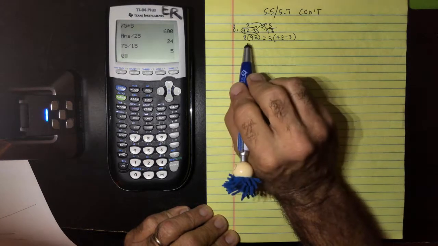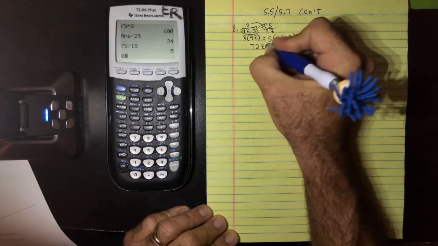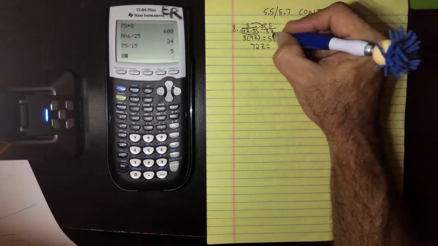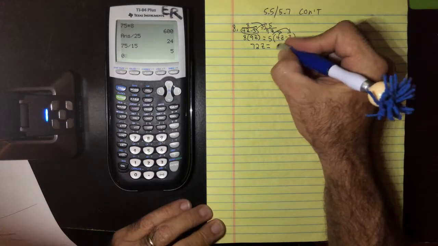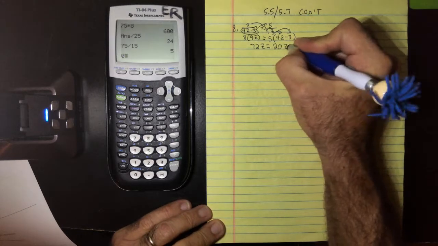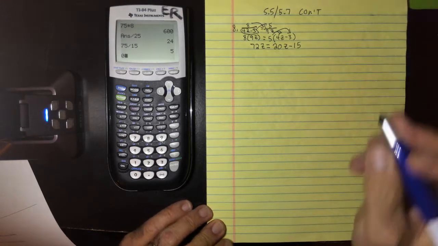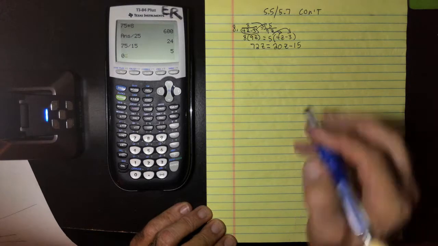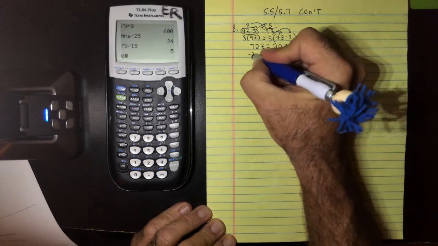Alright, so let's see. 8 times 9 is 72, so that gives me 72z equals, remember on the right side I've got to distribute that 5. So 5 times 4z is 20z minus 5 times 3 is 15. What I need to do is subtract 20z from both sides so I can get the z's over here.